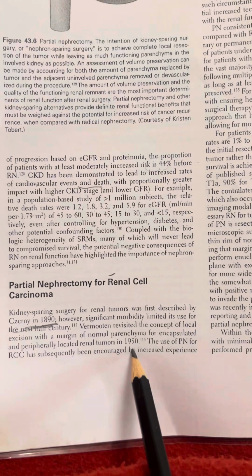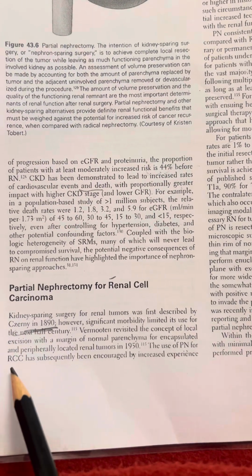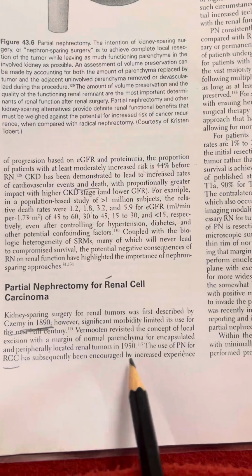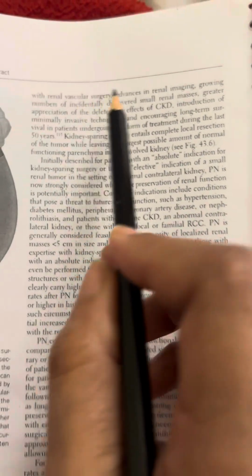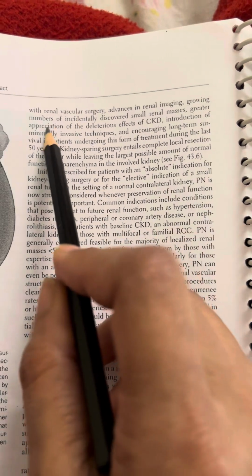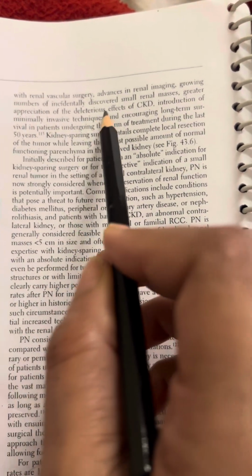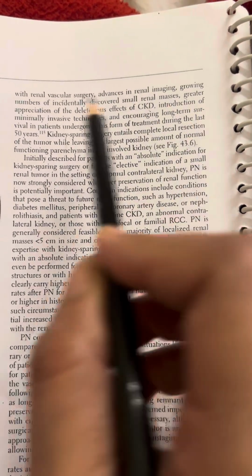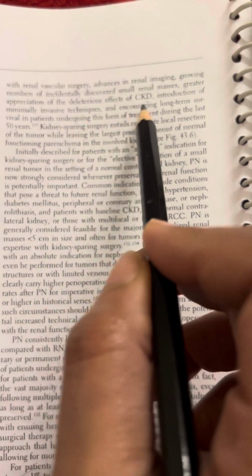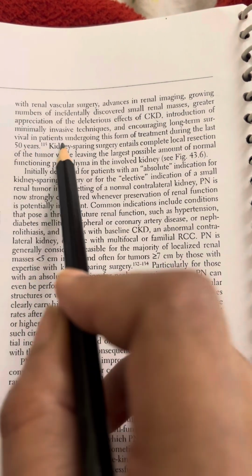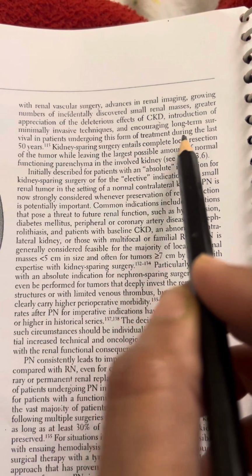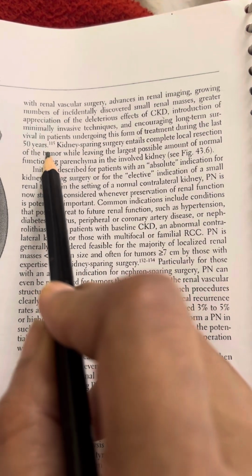in 1950. The use of partial nephrectomy for RCC has subsequently been encouraged by increased experience with vascular surgery, advances in renal imaging, growing number of incidentally discovered small renal masses, greater appreciation of the deleterious effect of CKD, introduction of minimally invasive techniques, and encouraging long-term survival in patients undergoing this form of treatment during the last 50 years.